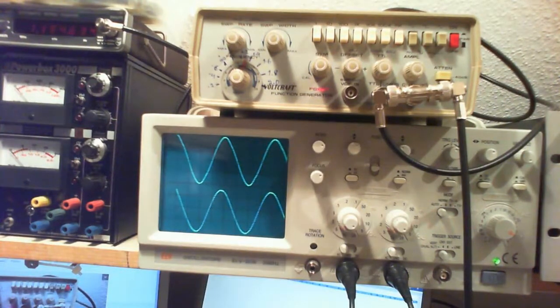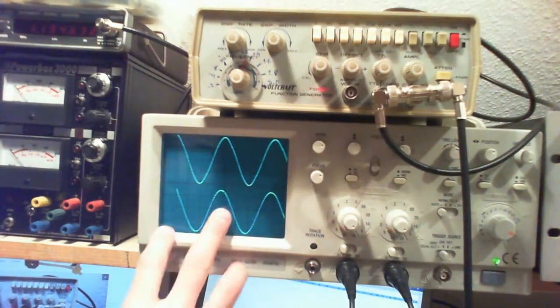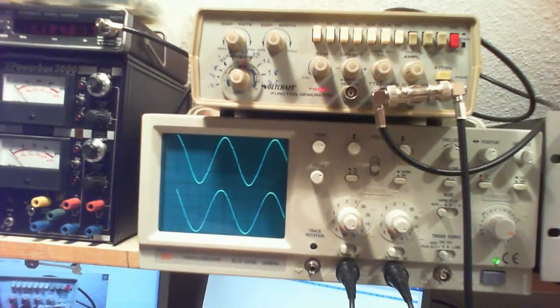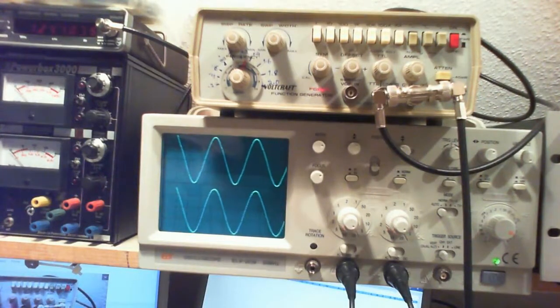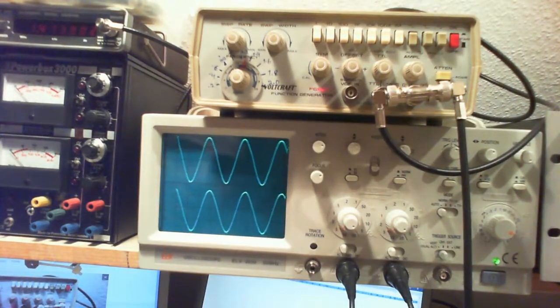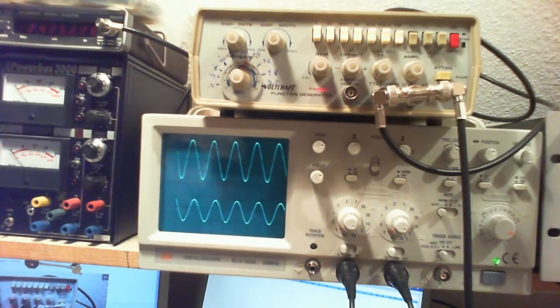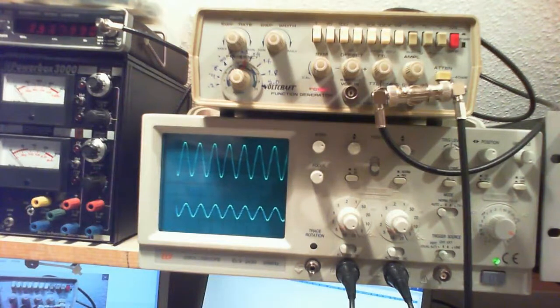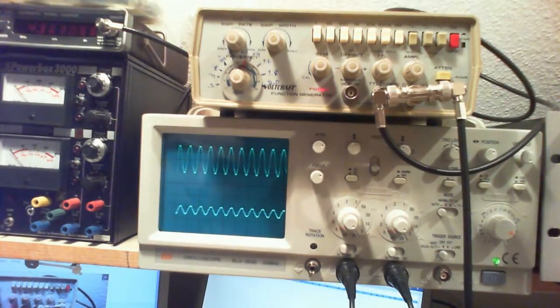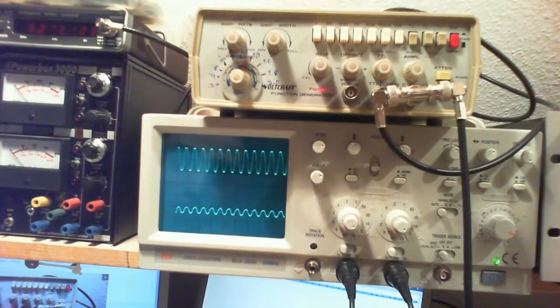Okay, so now I'm at about 1.2 megahertz or so. If I increase the frequency here, you see what happens is that the input actually keeps decreasing.